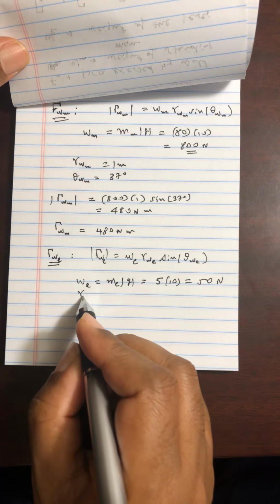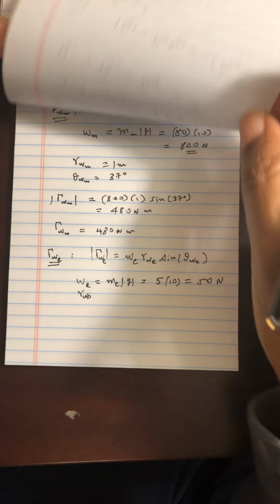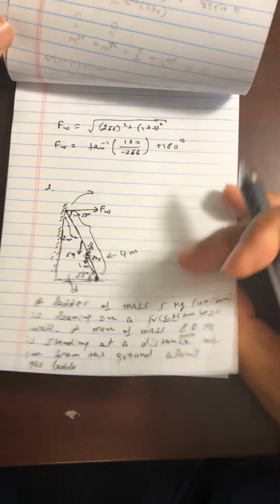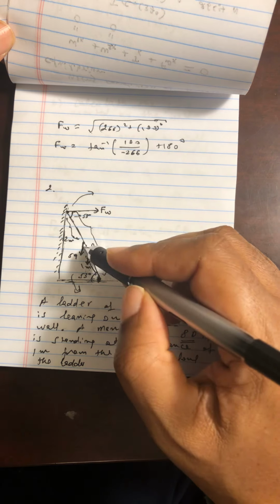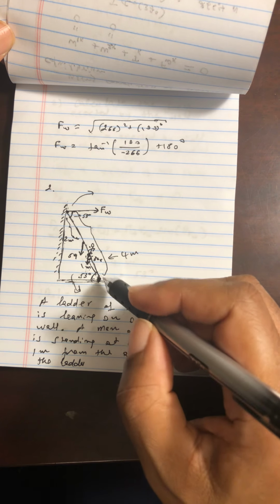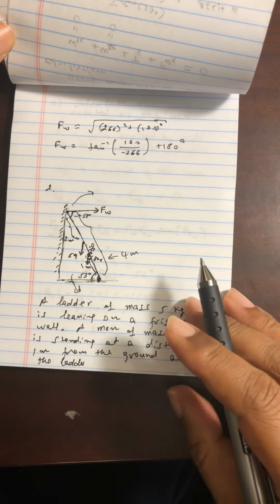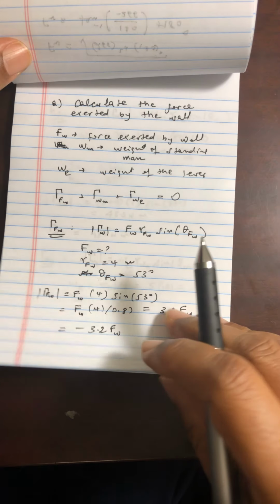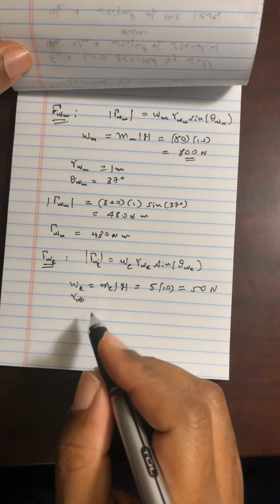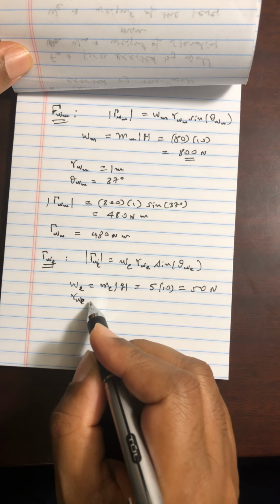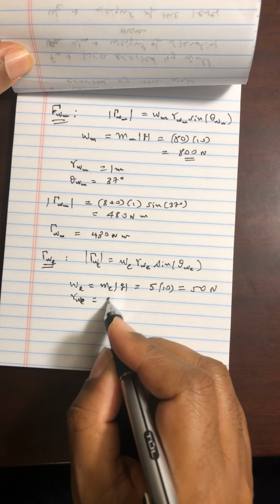How about the distance? Well, it's uniform, so it's halfway. From here to here is 2 meters. The whole thing is 4 meters. The distance between the pivot and the point of application of the weight of the lever is at the center, because it's uniform and the weight acts at the center of gravity. So the distance of WL is going to be 2 meters.